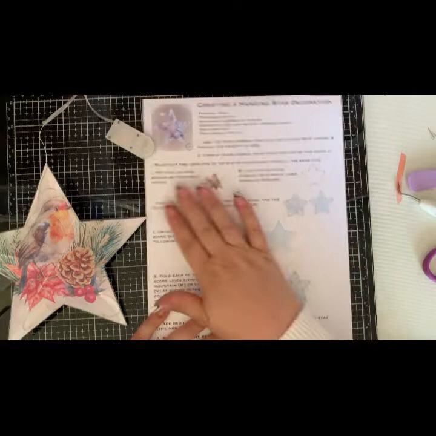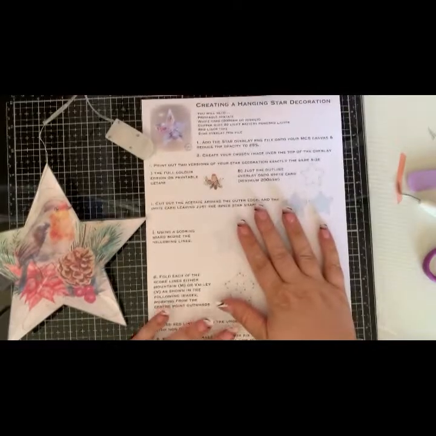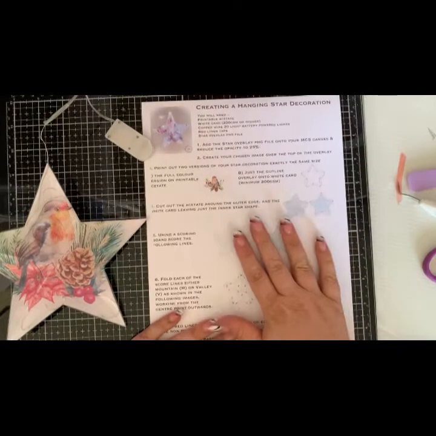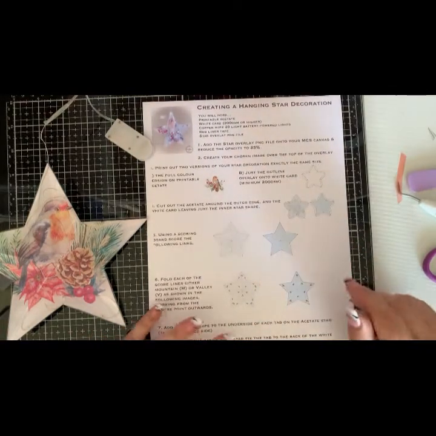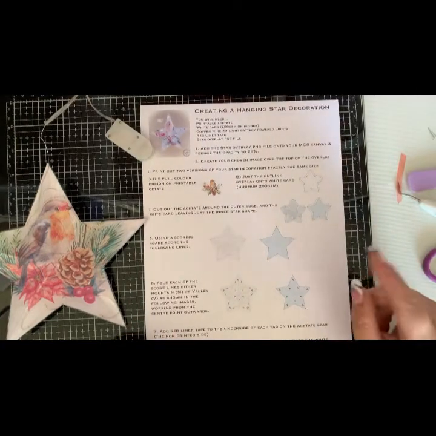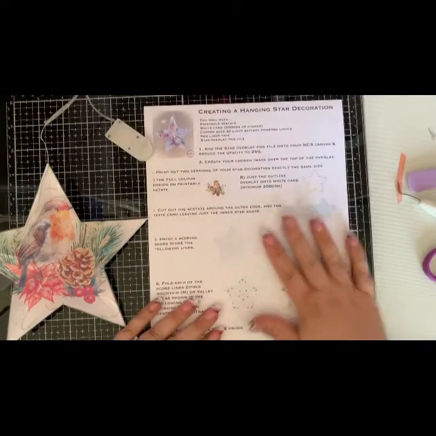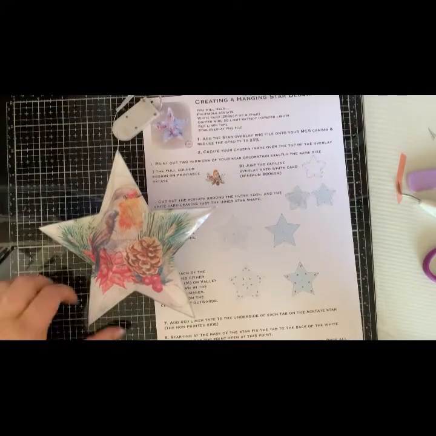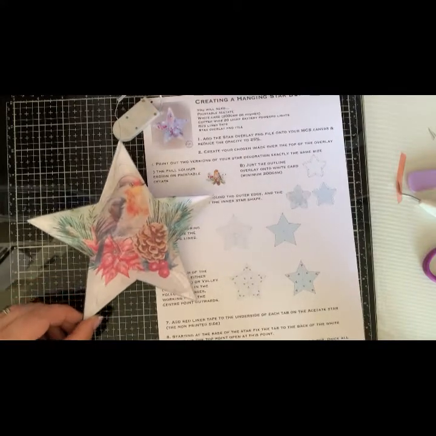Last thing is, like I said, these are the instructions I've put together. You'll see step by step exactly how I did it, how you can make it. So it should be fairly straightforward to follow. You'll even see that I've put the colour version and the white version so you can distinguish between the two.